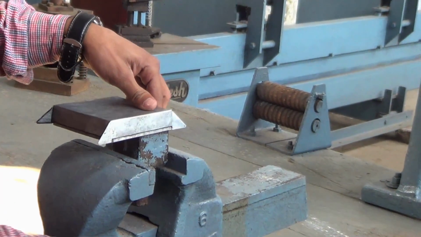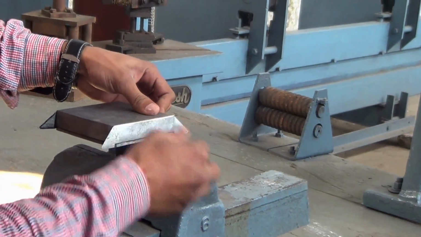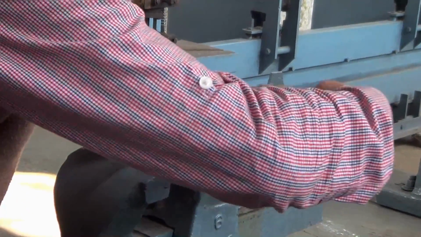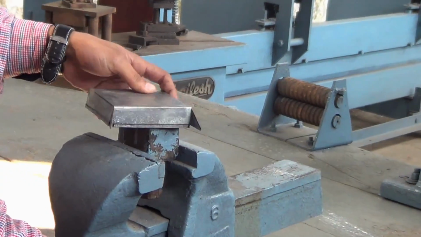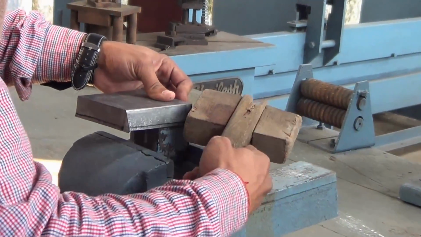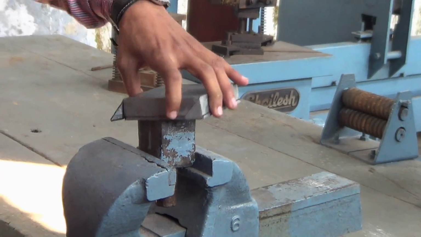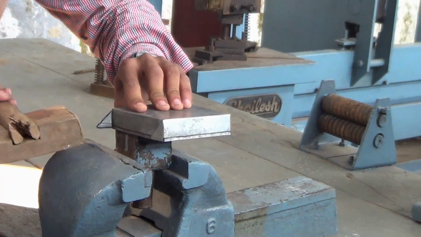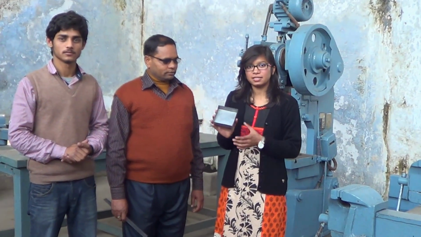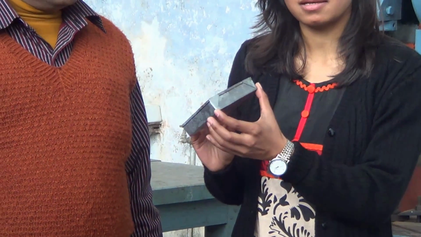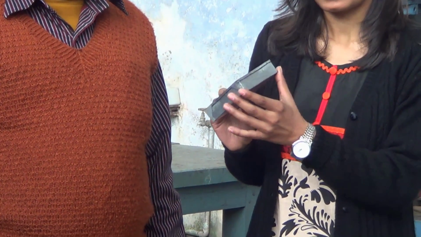Similarly, we'll fold all four sharp edges. And now we have obtained the finished product, and the dimensions are 100 mm length, 100 mm width and 25 mm height.